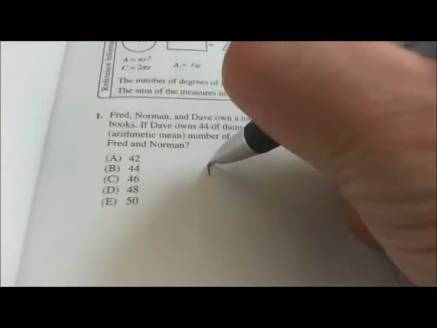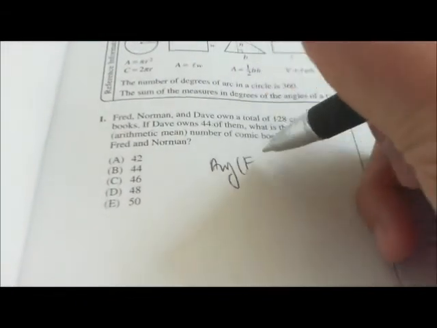So the average of Fred and Norman is equal to 128 minus 44 over 2. Very straightforward here, you subtract them. 12 minus 4 is 8, 8 minus 4 is 4, over 2, which is 42.